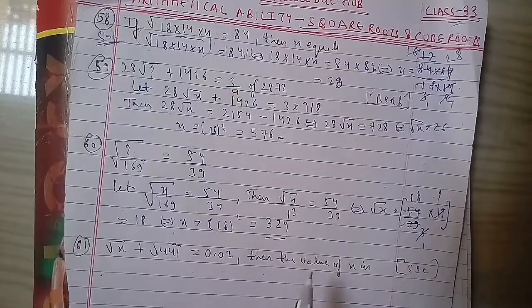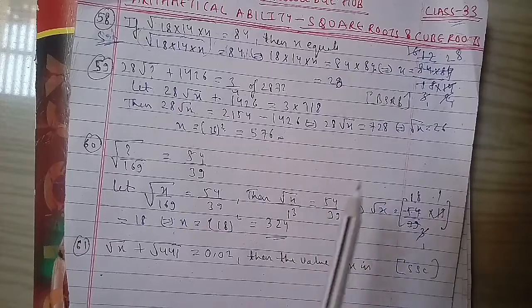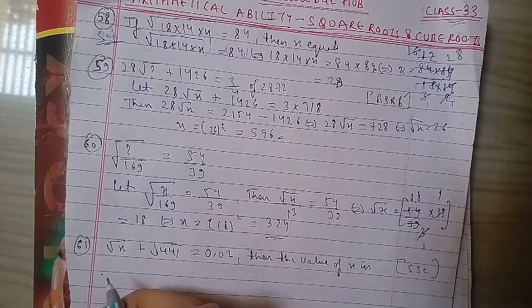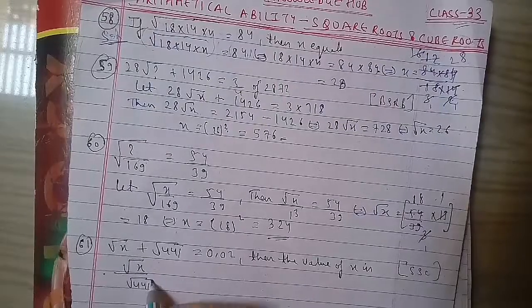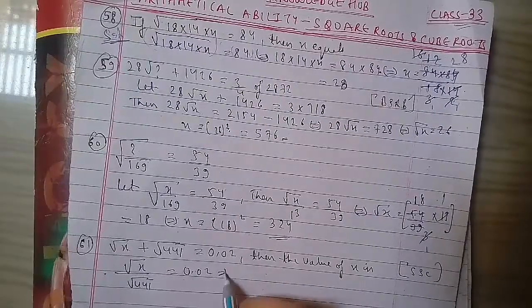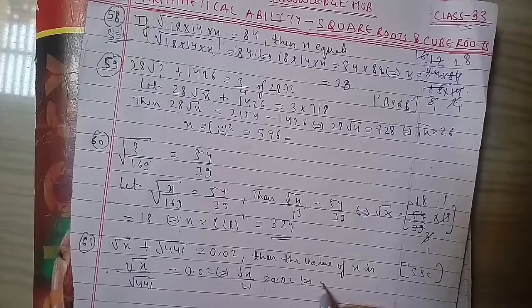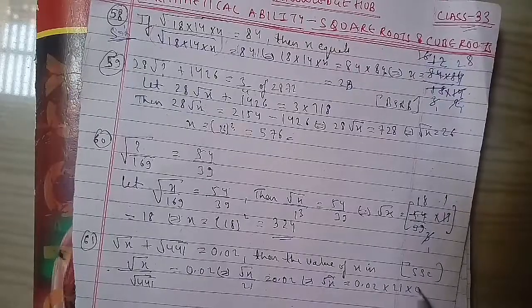So let's go ahead with the solution for this. Here √x / √441 = 0.02, so √x / 21 = 0.02, √x = 0.02 × 21 = 0.42, then x = 0.42 square, which equals 0.1764 that we have as an answer.